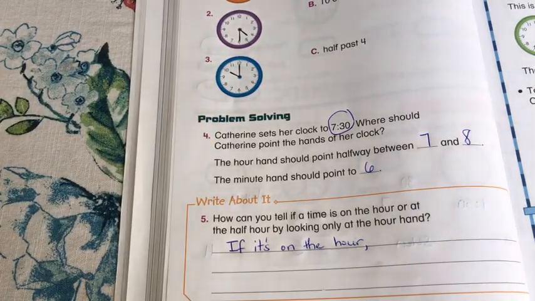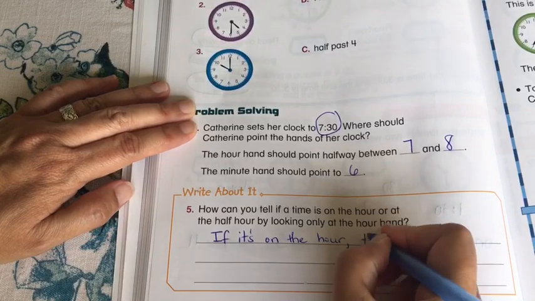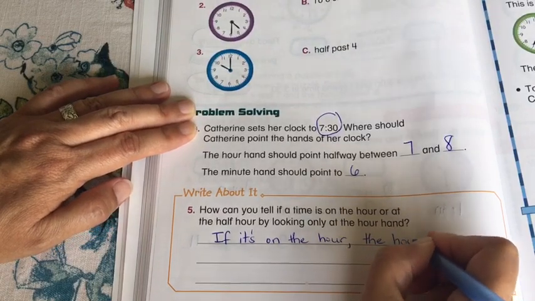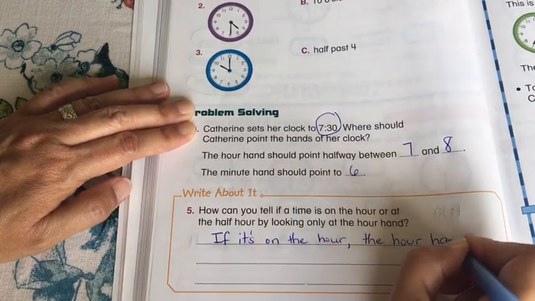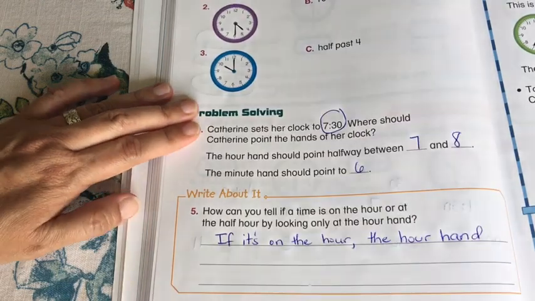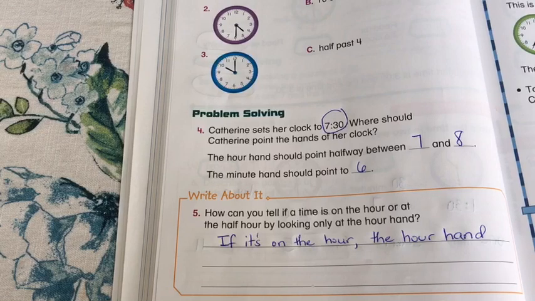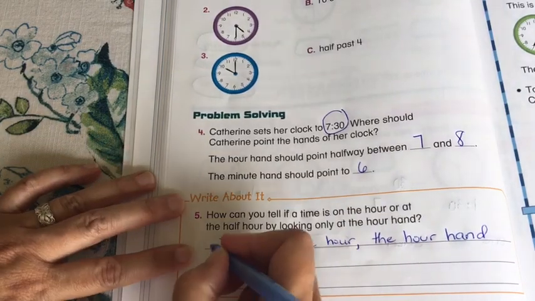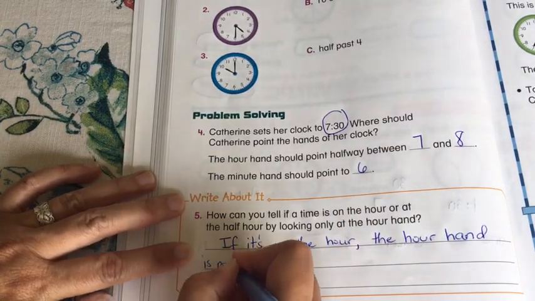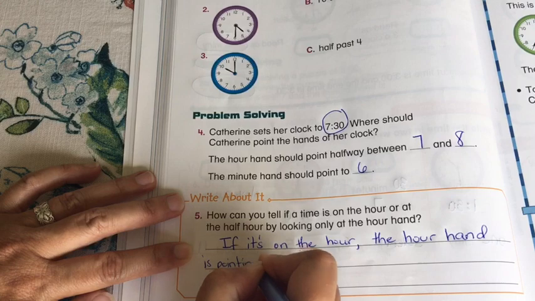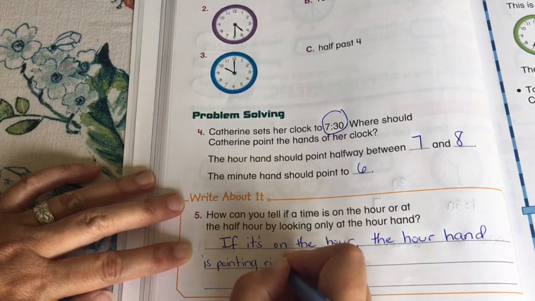You can always pause if I'm going too fast and then write it down. If it's on the hour, the hour hand is pointing right on the hour.